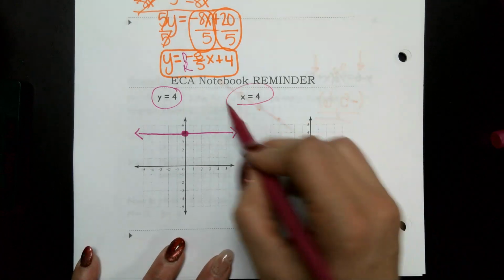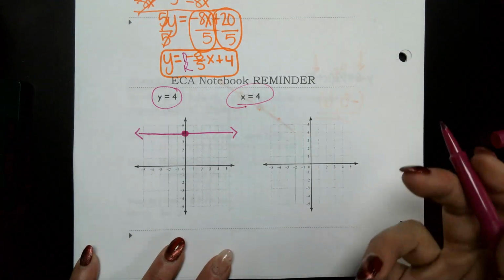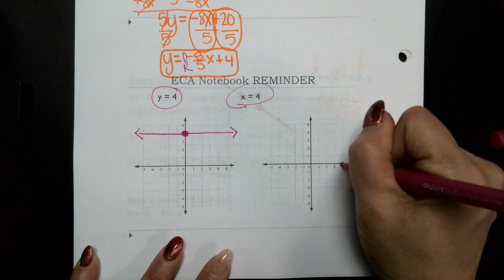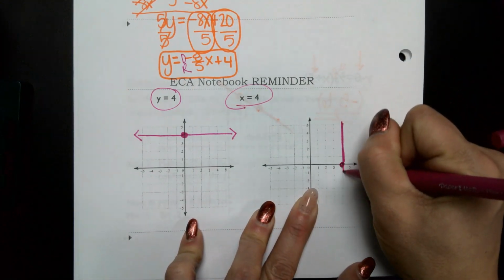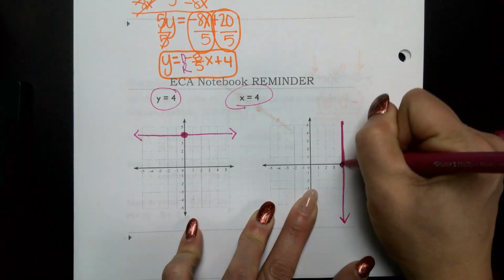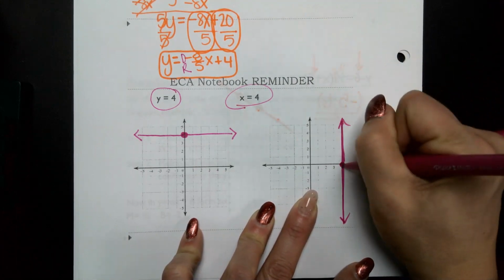Okay, now this one, we plot on the x, and it goes straight up and down. It's your vertical. Follow the grid line. You guys just use your ruler to follow that grid line, please.